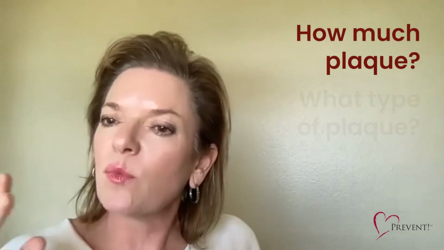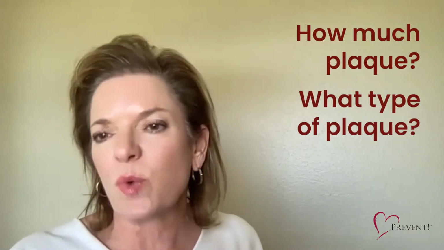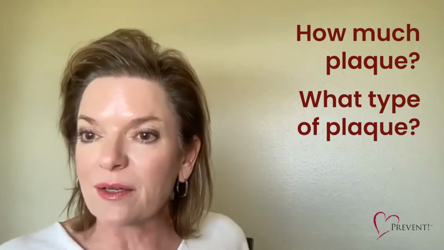We want to see no evidence of plaque, but if we do see plaque, then the next question is, how much plaque and what type of plaque? And yes, we want to know if it's blocking the flow of blood. Believe it or not, that's not the most important information that we need to know. Certainly we want to know if it's blocking the flow of blood, but we want to know a lot of things about the plaque before it ever blocks the flow of blood. And that's how we can save your life and keep you from developing a heart attack down the road.